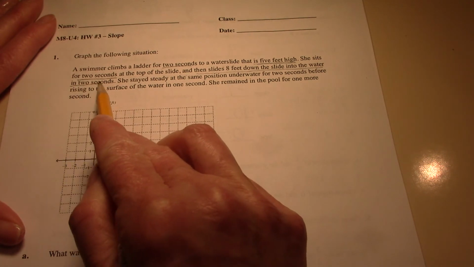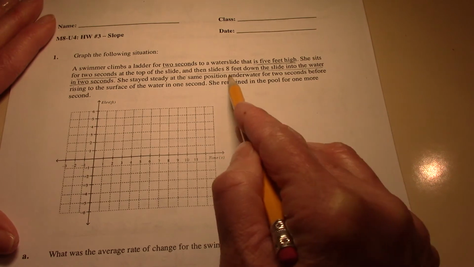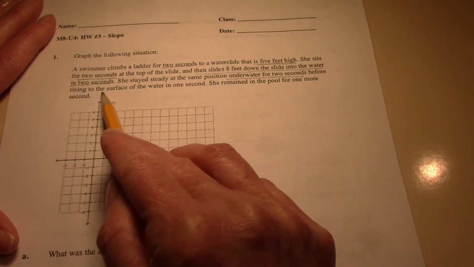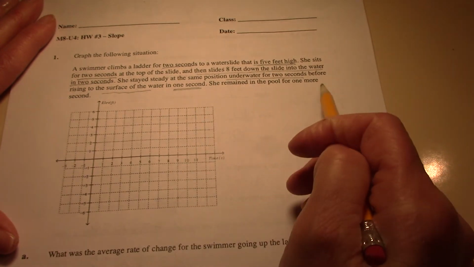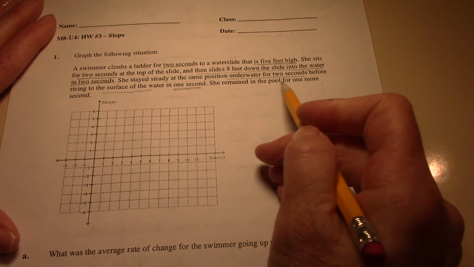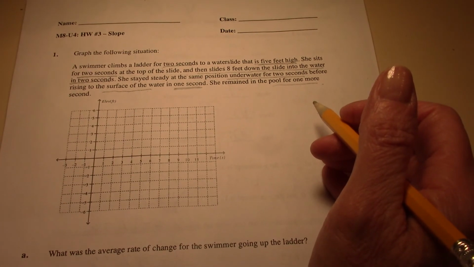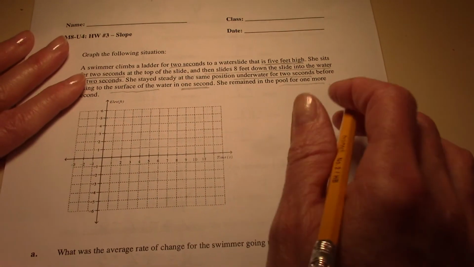So this is all in little intervals of 2 seconds. She stayed steady at the same position underwater for another 2 seconds before rising to the surface of the water in 1 second. She remained in the pool for 1 more second. Okay, so here we go. Got this picture in our head, what's going on? So let's kind of do the story or the drawing on this graph.